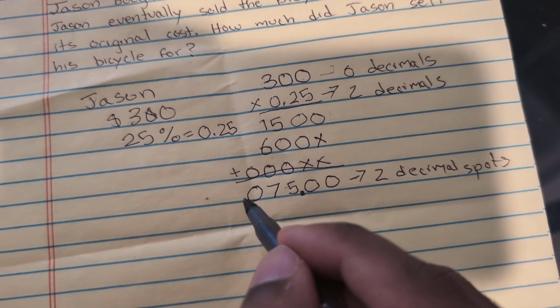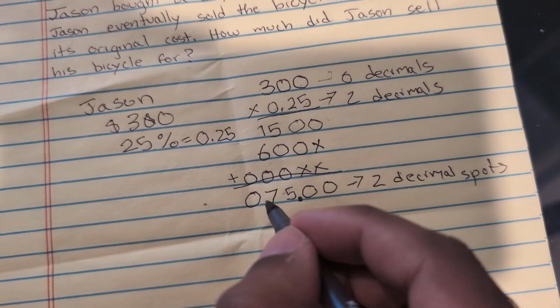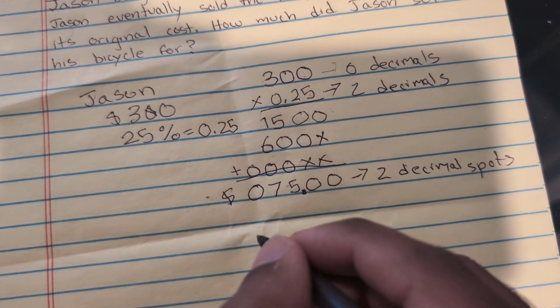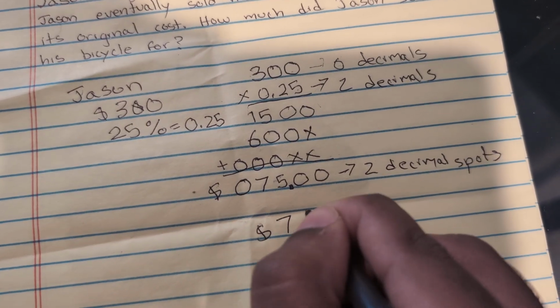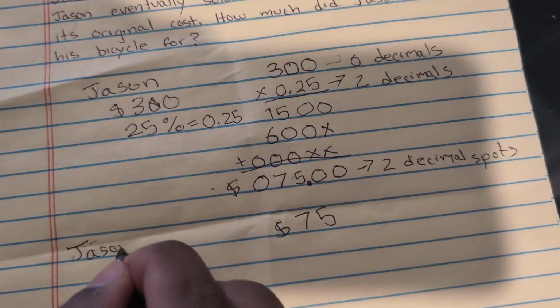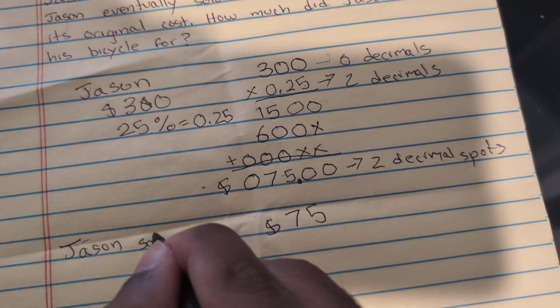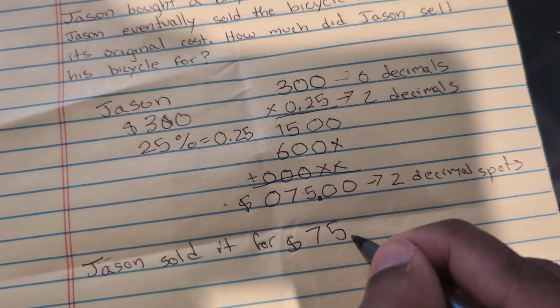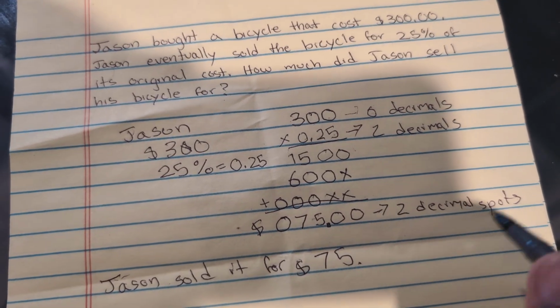Okay, so now we know that, and then we can put the dollar sign, 0.75 or just 75. And then so the final answer, Jason sold it for $75. Okay, and that's how you solve this problem.